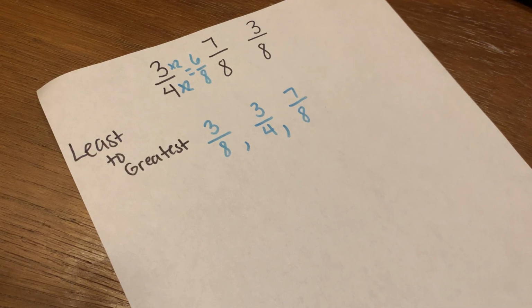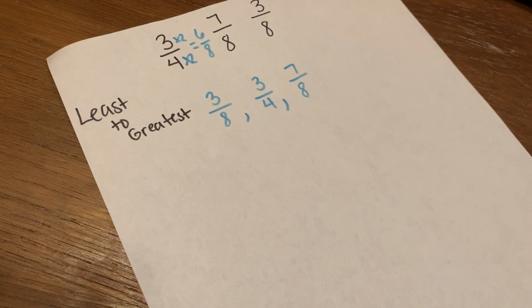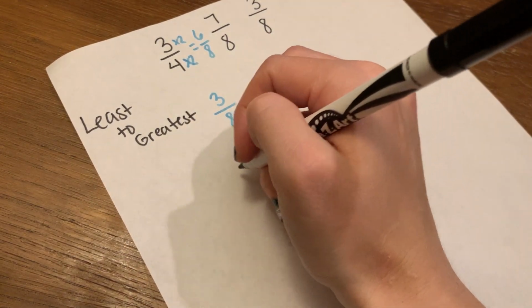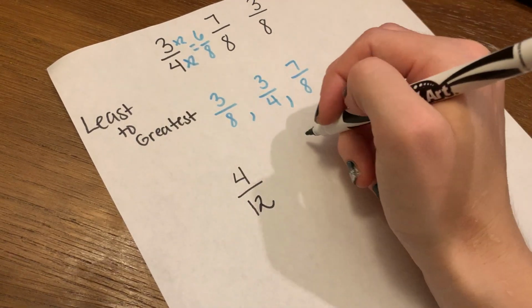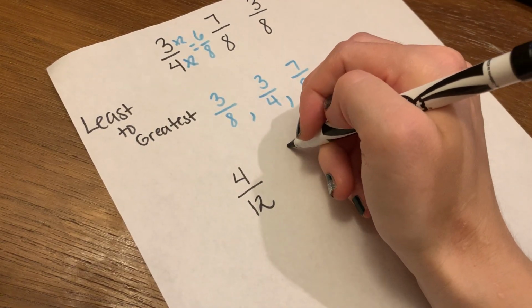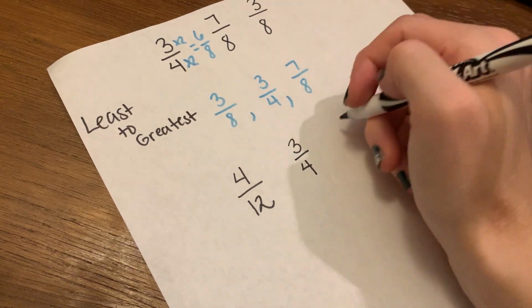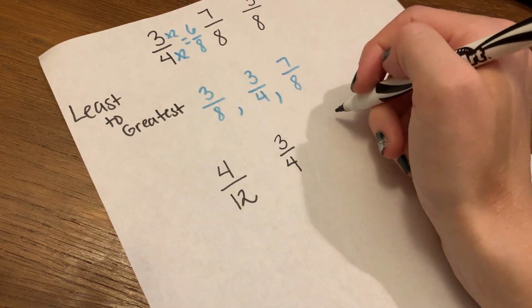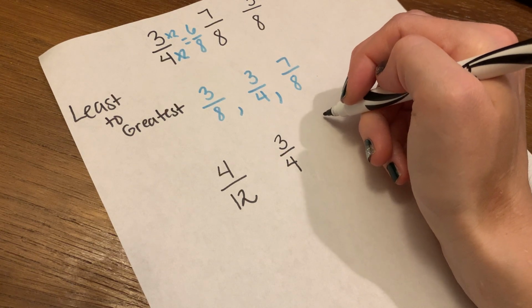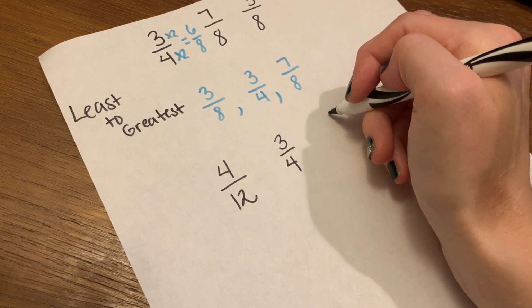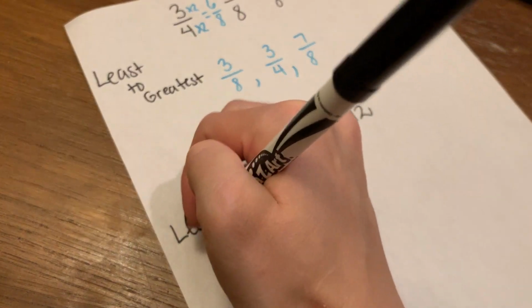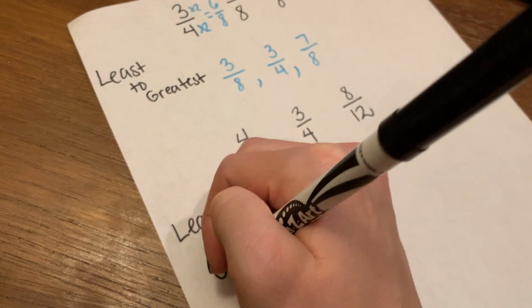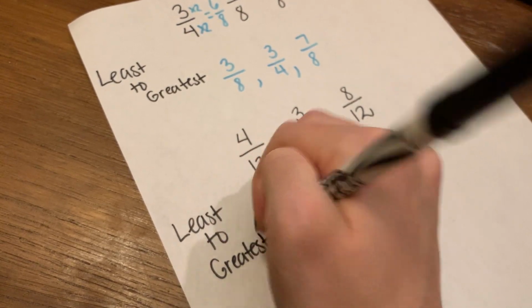I'm going to give you a problem, and I'd like you to go ahead and try it now. Let's go ahead and look at 4/12, 3/4, and 8/12. All right, you are going to order these from least to greatest. Go ahead and try that on your own.